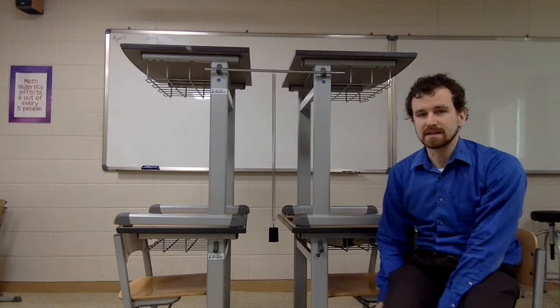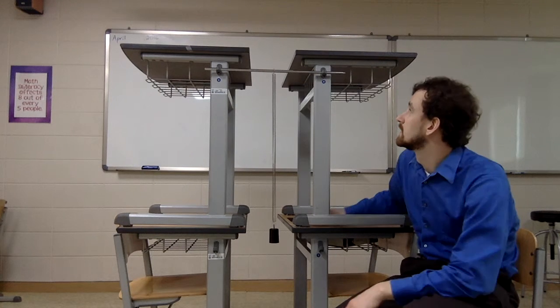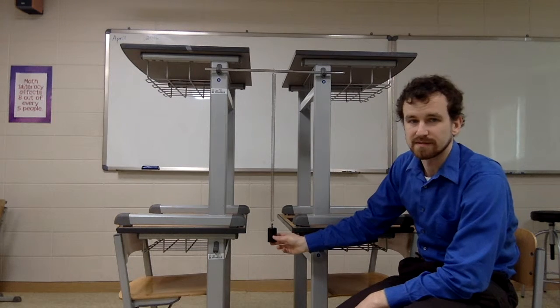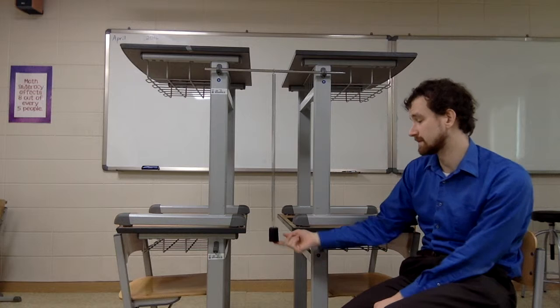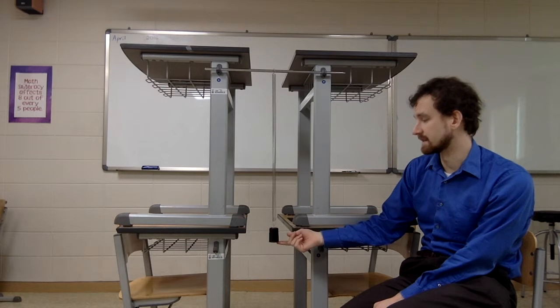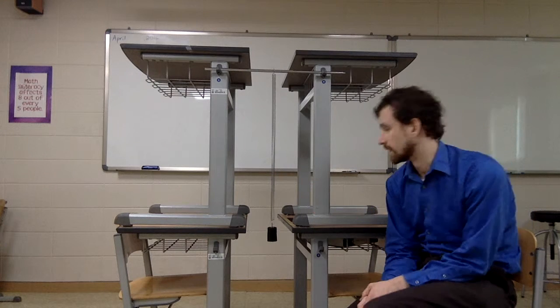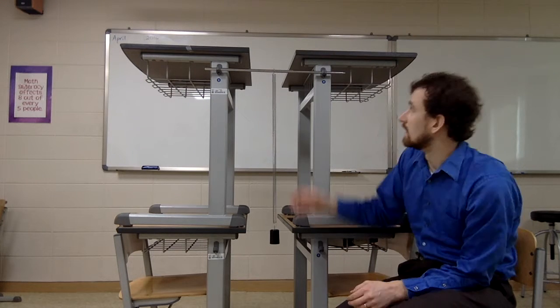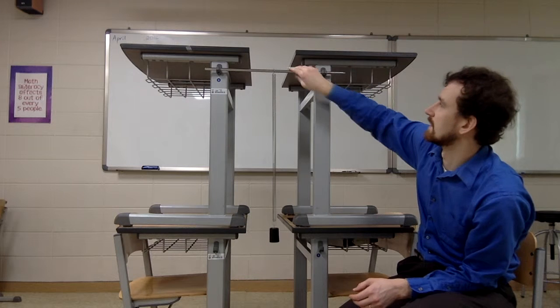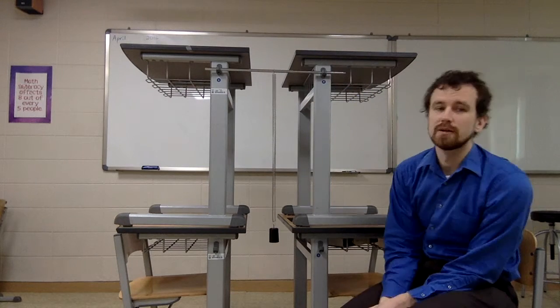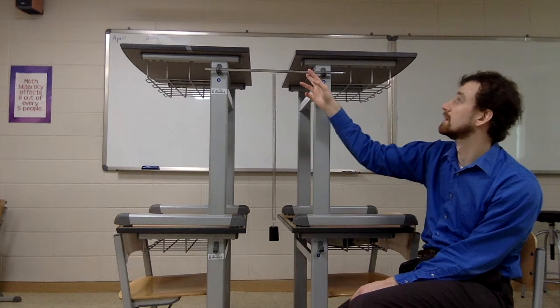For this investigation, you're going to get things set up like this. We're just putting the desks on each other; it gives you some more space for the spring to stretch. And depending on which spring you have, if you leave the desk on the ground, the mass might touch the ground, and then we can't do our experiment.